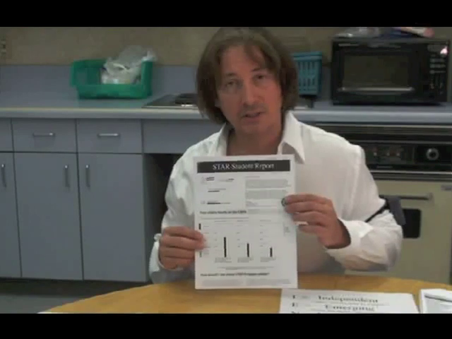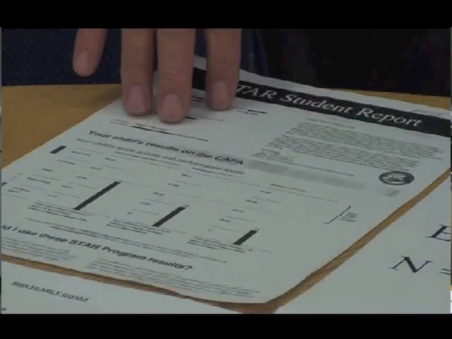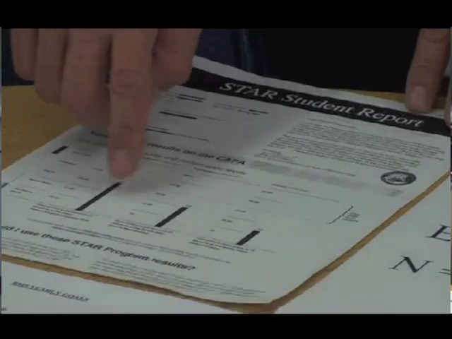Well, first we have our STAR student report. We don't have much of a say on this, but they're basically evaluated in 3 areas: English, math, and science. And the state scores them below basic, proficient, or advanced.